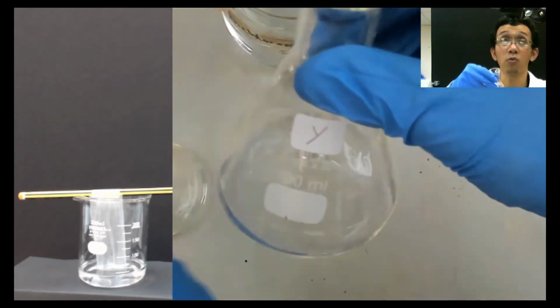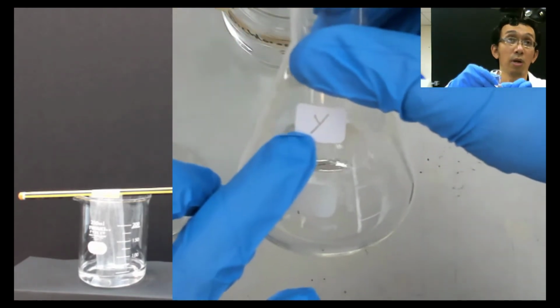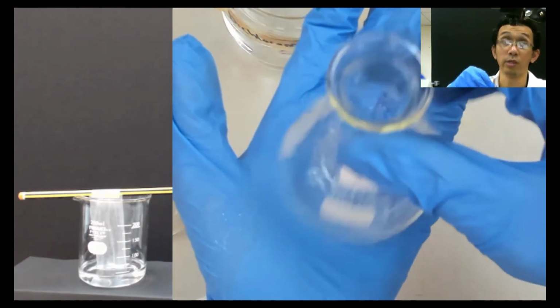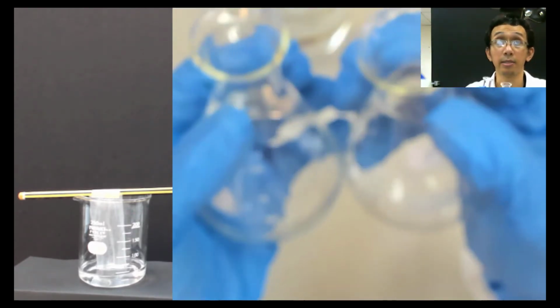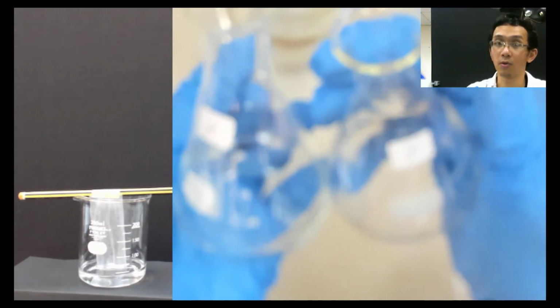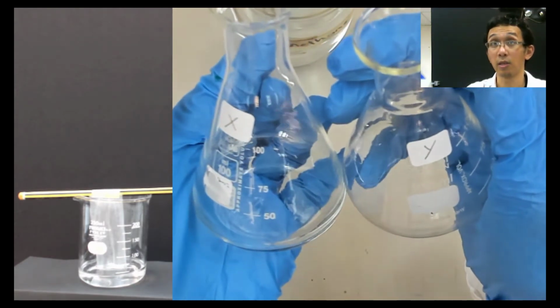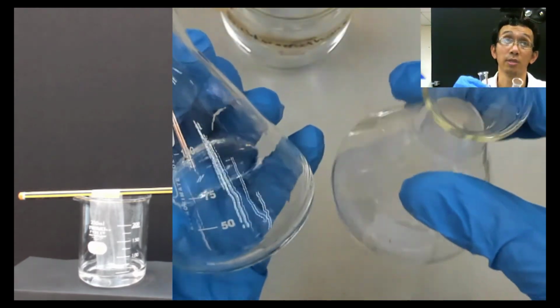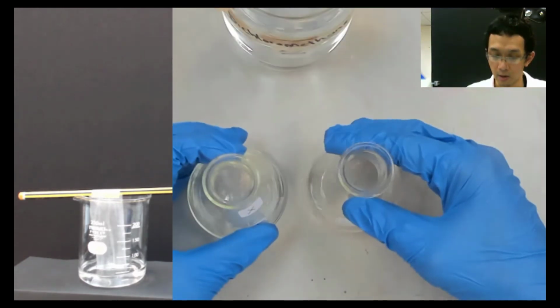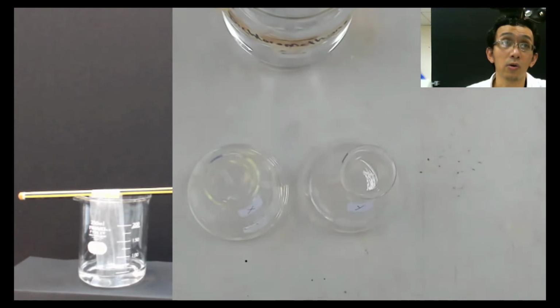It's important for you to label. If not, you don't know which one is which. So X and Y. If you look here, both of them are colorless. That's the reason why your TLC needs to have this fluorescent indicator. If not, you cannot differentiate which one is which. So it's colorless.